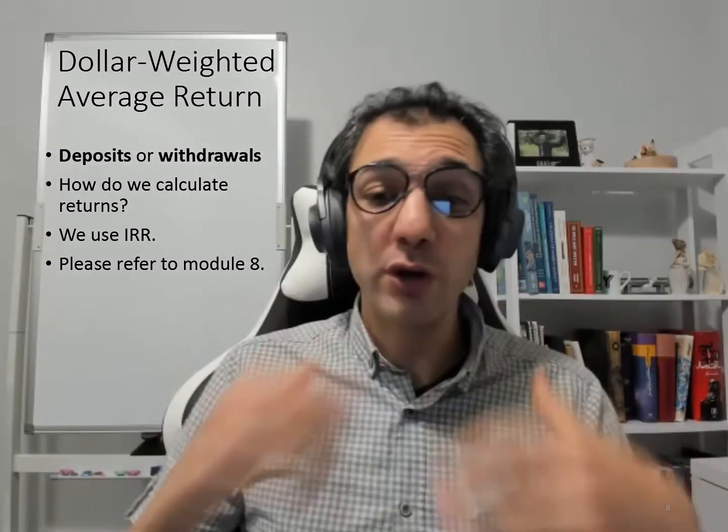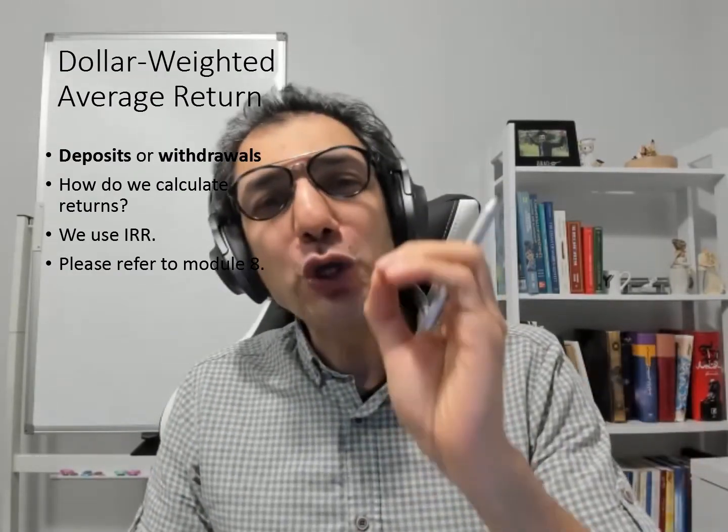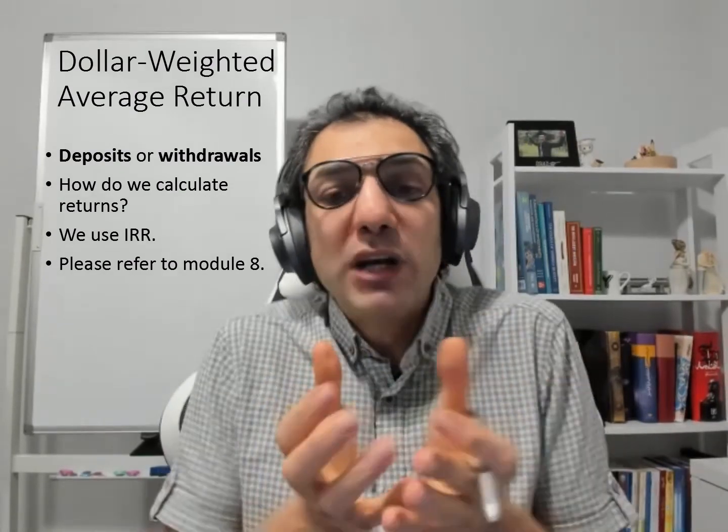What if you are adding to your investment? What if you're withdrawing from your investment? This is a very common situation. In this case, we are using the concept of dollar weighted average return. And actually, what we are using is IRR, internal rate of return, as we learned in module 8, to calculate our dollar weighted average return. Now, to explain this concept, let's look at an example to see how we actually calculate the dollar weighted average return using IRR.